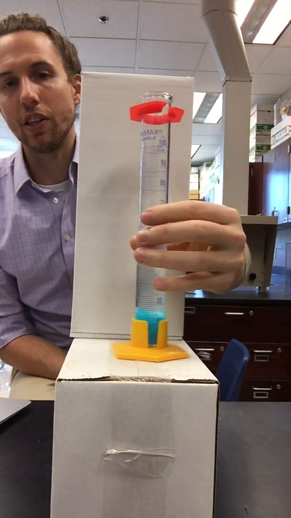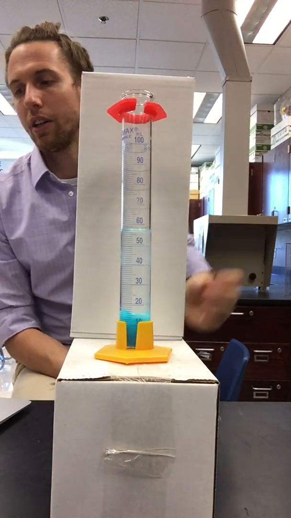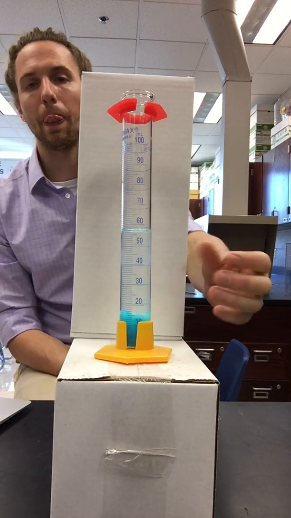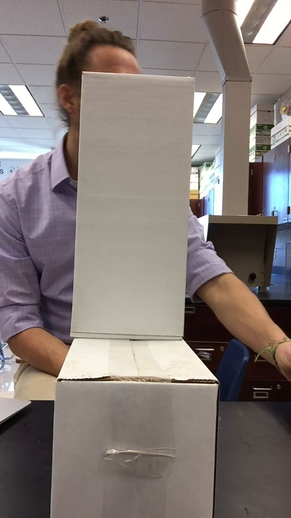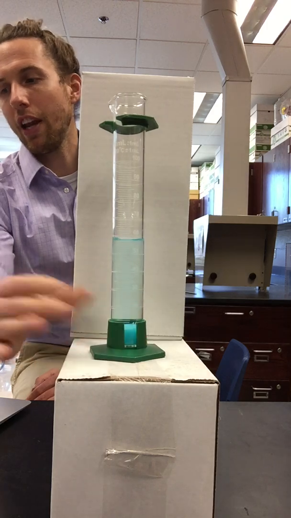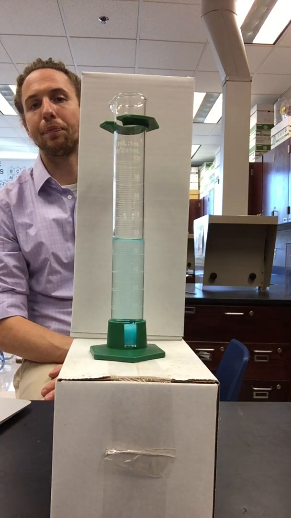Here comes cylinder 6. Cylinder 6 is the 2-to-1 ratio. And finally, cylinder number 7. Cylinder number 7 is the 5-to-1 ratio.